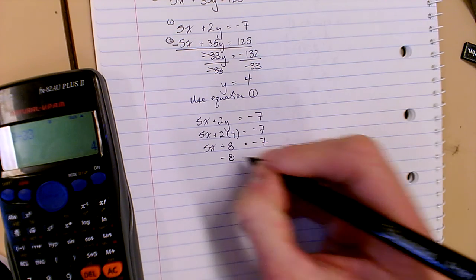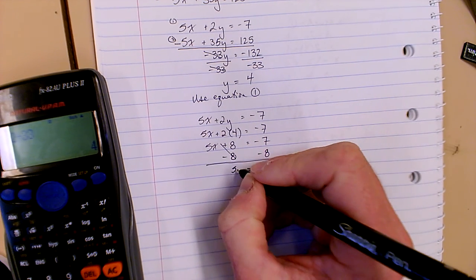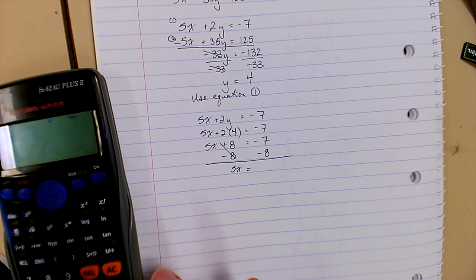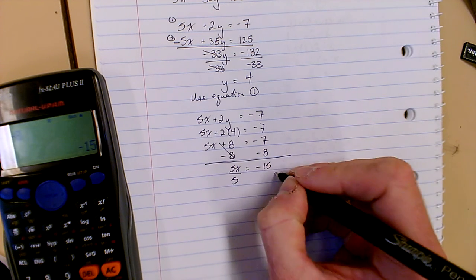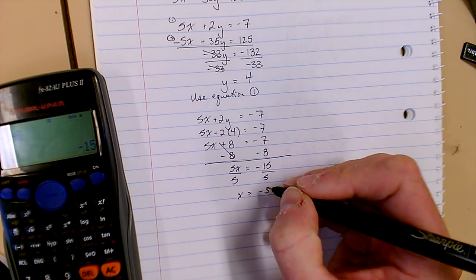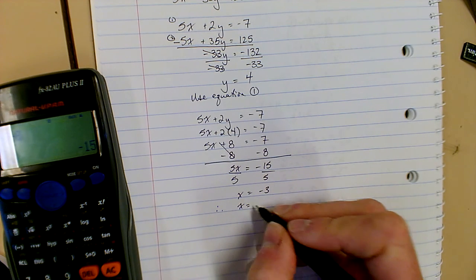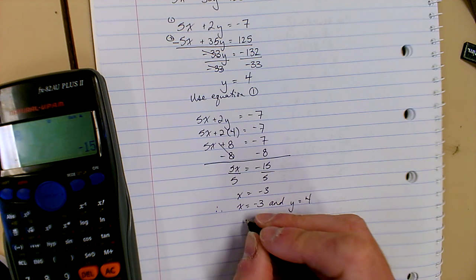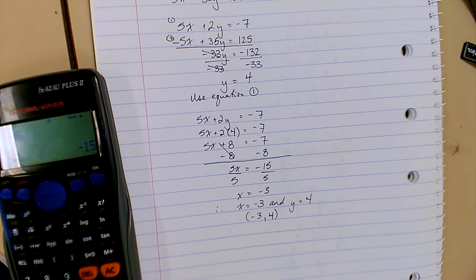I subtract 8 and subtract 8. 5x equals negative 7 minus 8, which is negative 15. Divide by 5. Divide by 5. And x equals negative 3. Negative divided by positive is a negative. Perfect. Therefore, x equals negative 3 and y equals 4. If I read it as an ordered pair, it would be negative 3, comma 4. X value first, y value second.